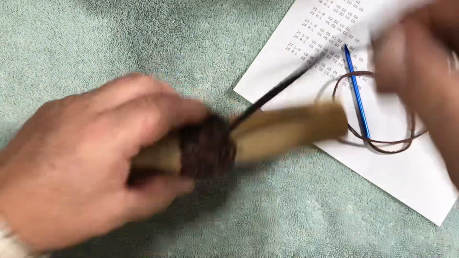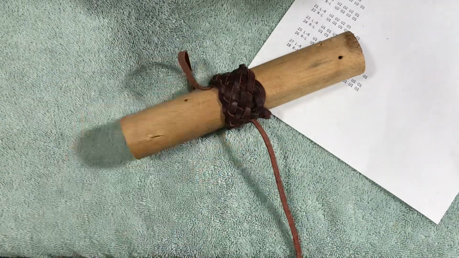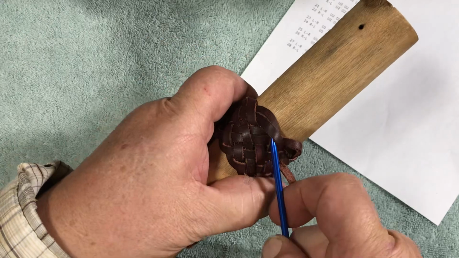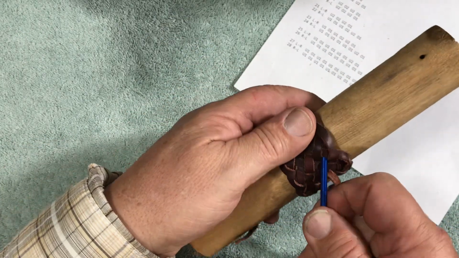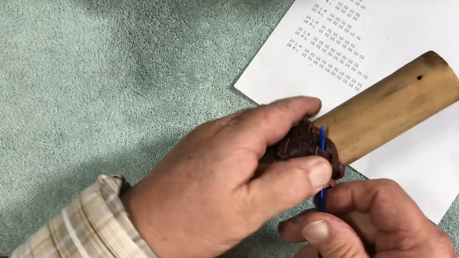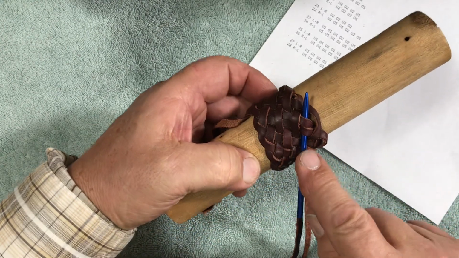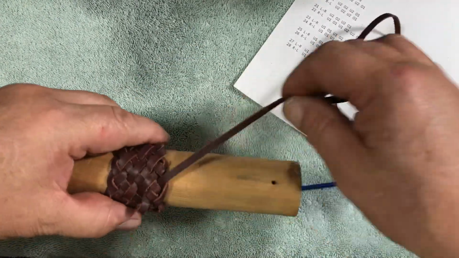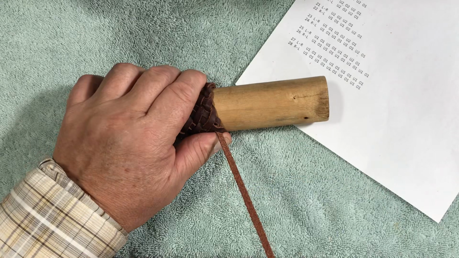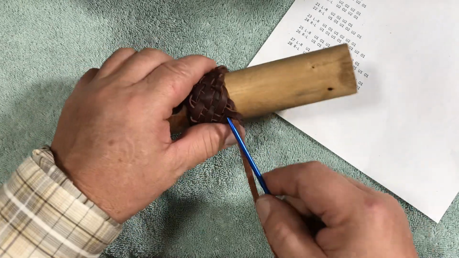Catch our string up to us. And straighten these out just a little. Over 1, under those 2. Over 1, out of the knot. Okay, see our bight sitting there?